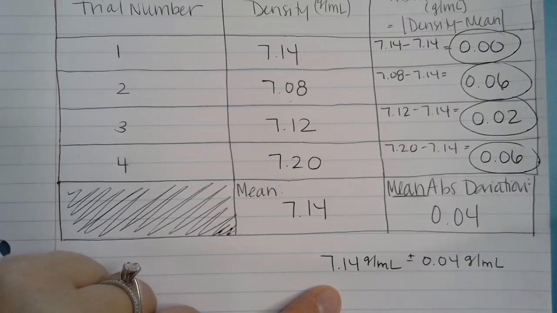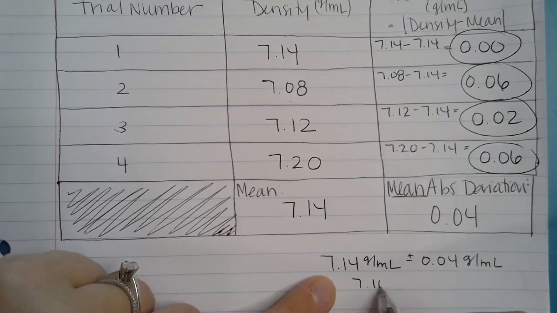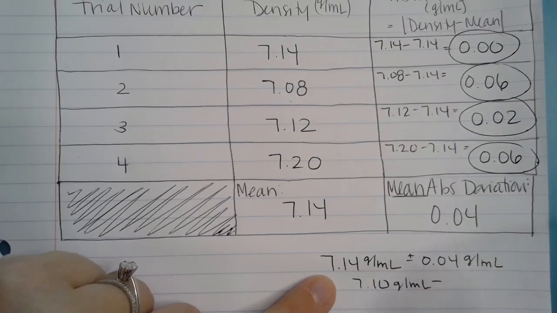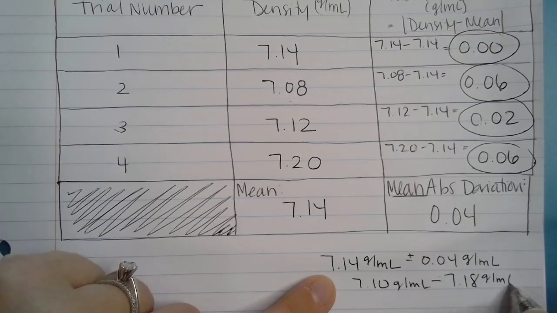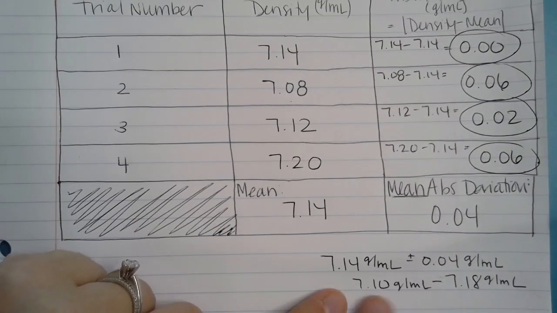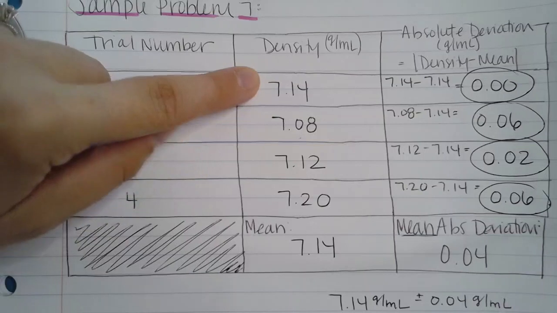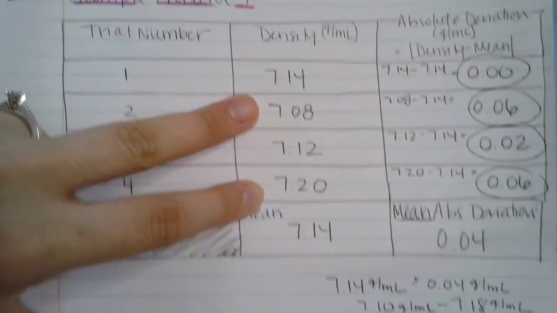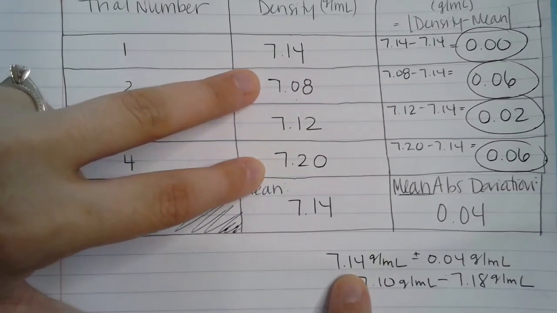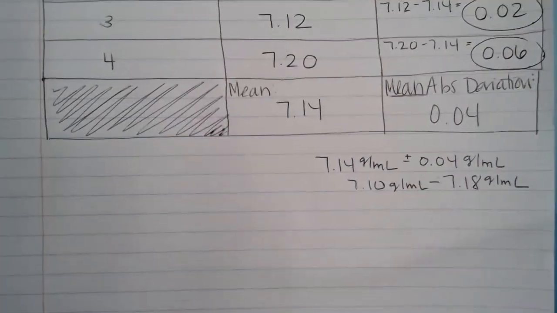So most of the densities that we found lie between 7.14 minus 0.04, which is 7.10, and 7.14 plus 0.04. That means most of our measurements lie within this range. Now, if I notice here, these are kind of far apart from one another. Of course, this one lies within that range, so does that one. These two are kind of like outliers, but they balance each other out because on average they give this value here. We're not done with the problem yet though, but we have everything we need in order to solve this.